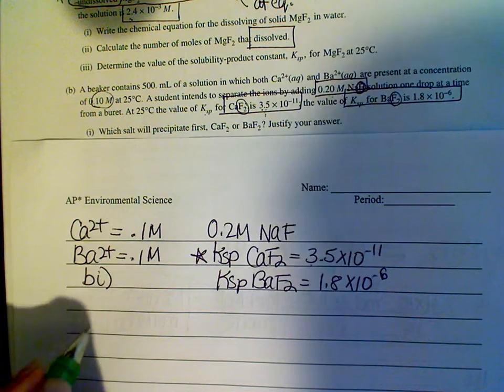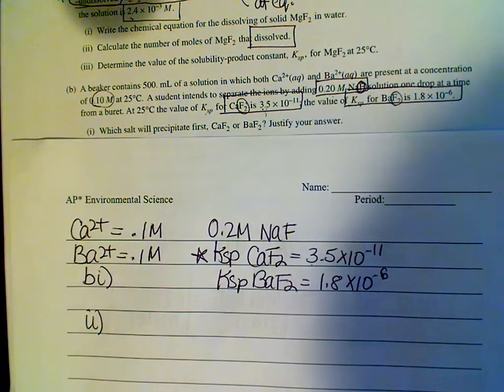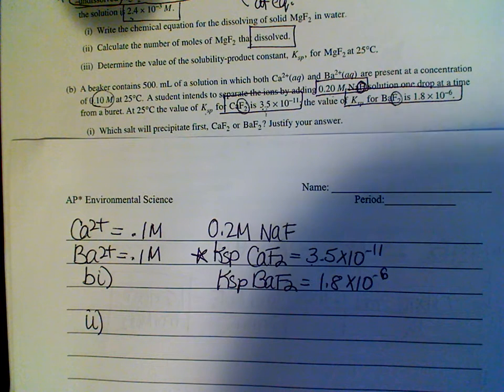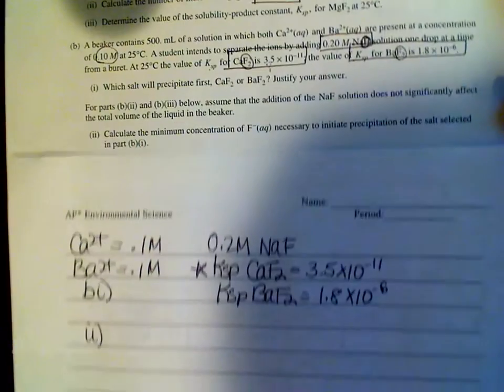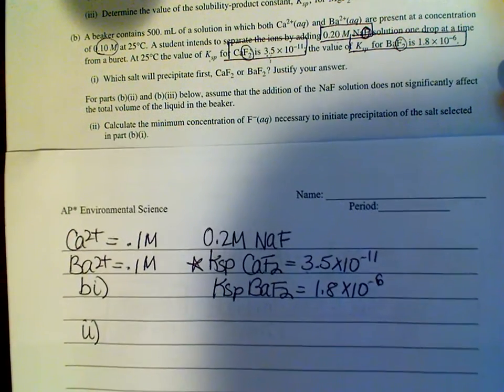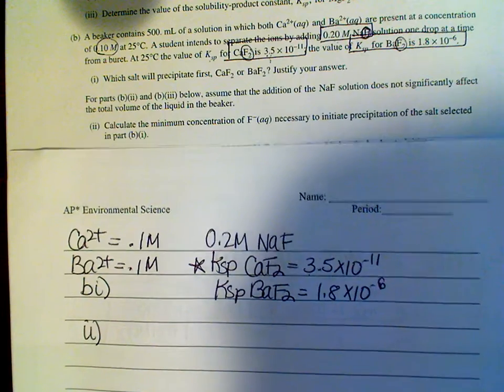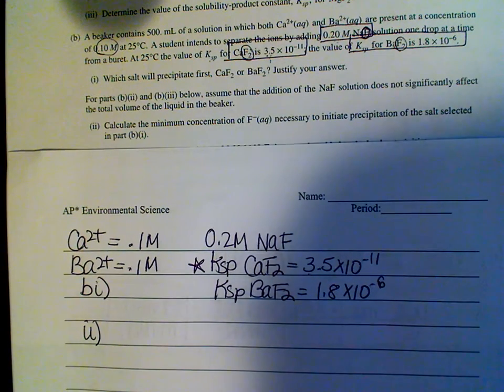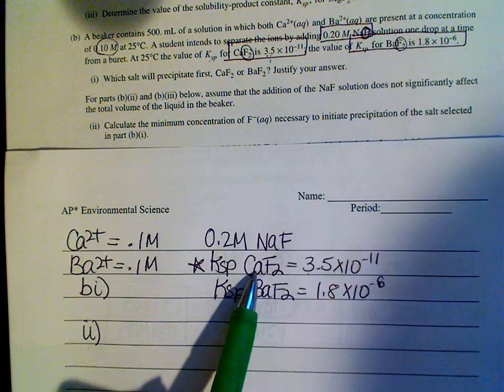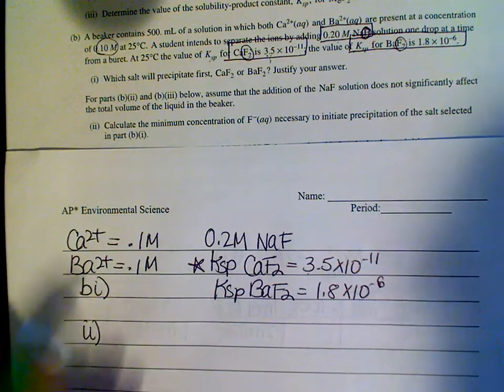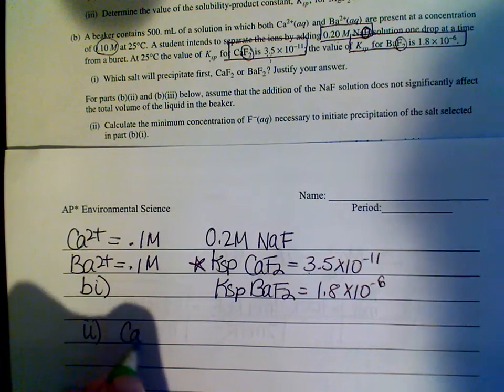All right, for B2, they're wanting to, let's see, assume that the addition of NaF does not affect the total volume. Calculate the minimum concentration of F minus necessary to initiate the precipitation of the salt selected in B1. So I want to know right here on CaF2, what's going to be the concentration of F minus to be able to get to that precipitate. So let's go ahead and write on our RICE table.